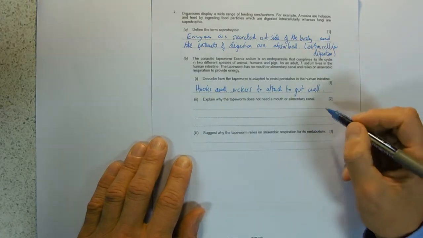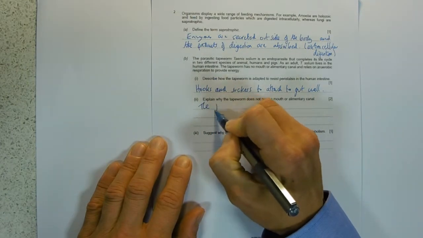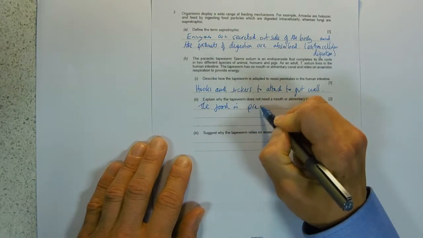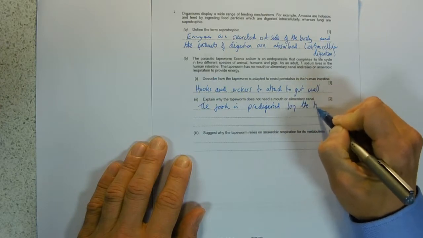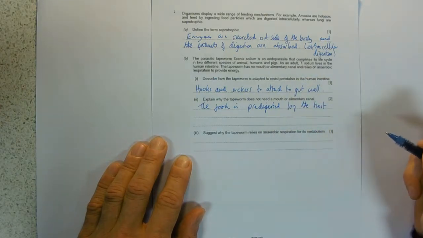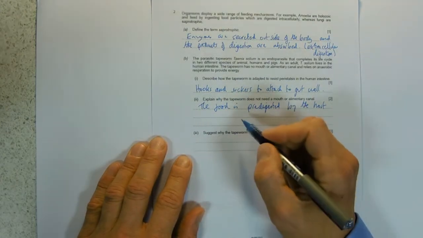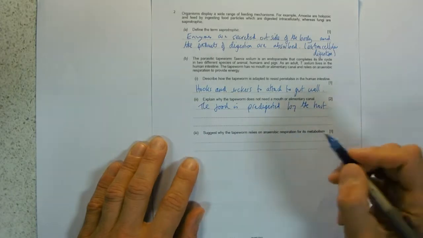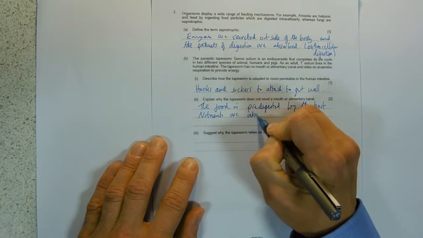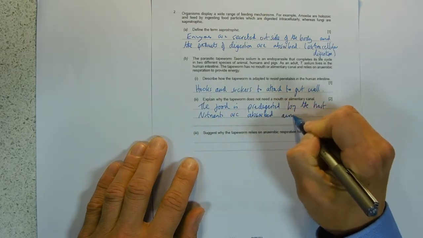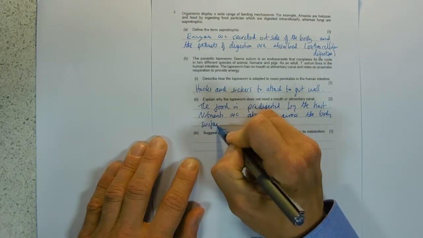So the food is pre-digested by the host, and then we can say the nutrients are just absorbed across the body surface.